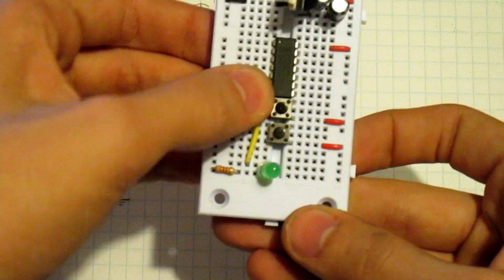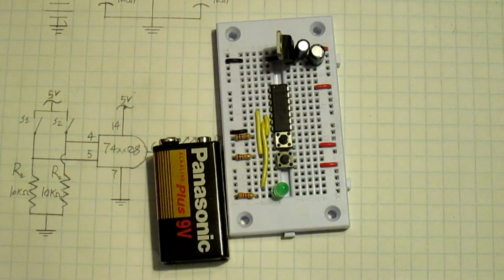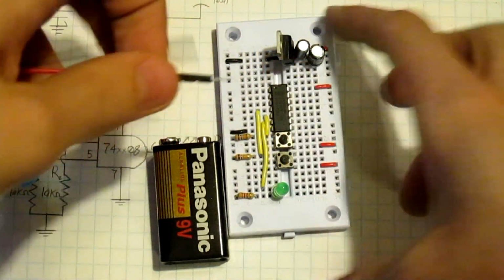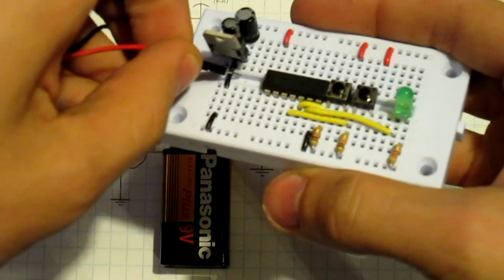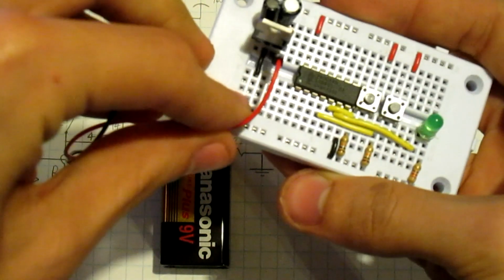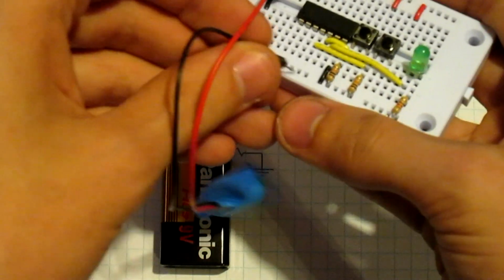All right, so last but not least, because it wouldn't work without it, power. What you can do is the red wire goes to the third from the top hole, like so. And the black wire can go anywhere along here.